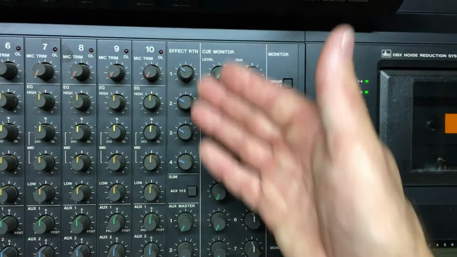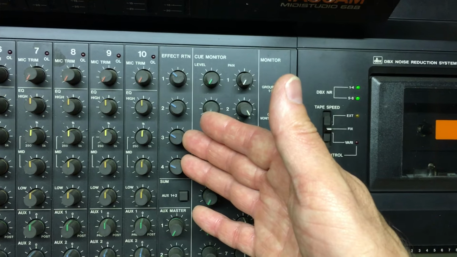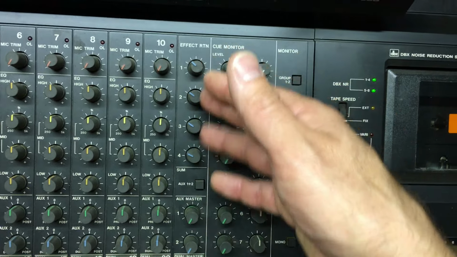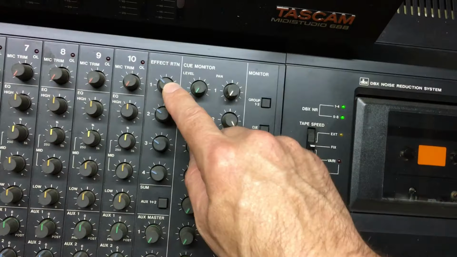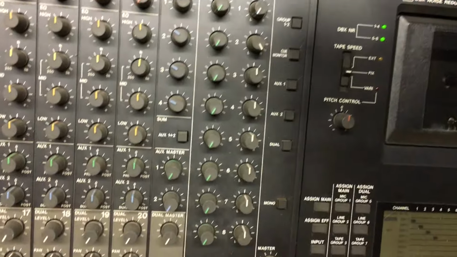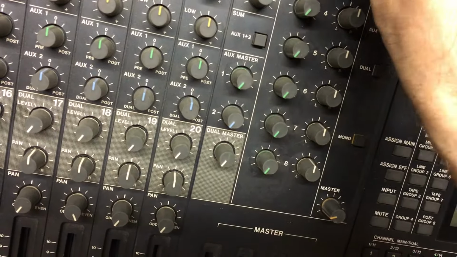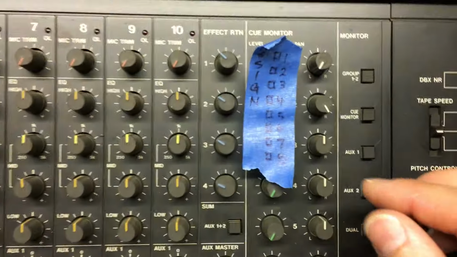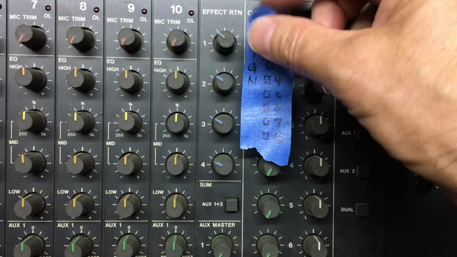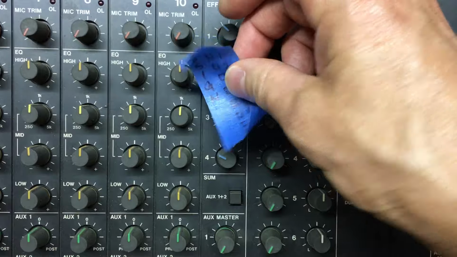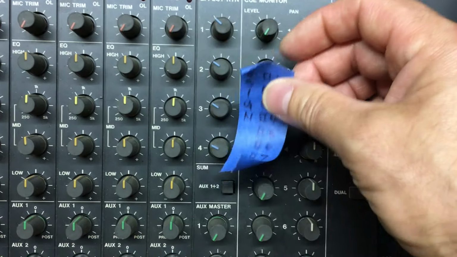Well, where do these go? There's no assigned switches. Do these just dump over to the main group 1-2 bus? Well, no. Each one of these, we're going to have to cram in 8 assigned switches. We need 8 switches for return 1, 8 switches for return 2, return 3, return 4.